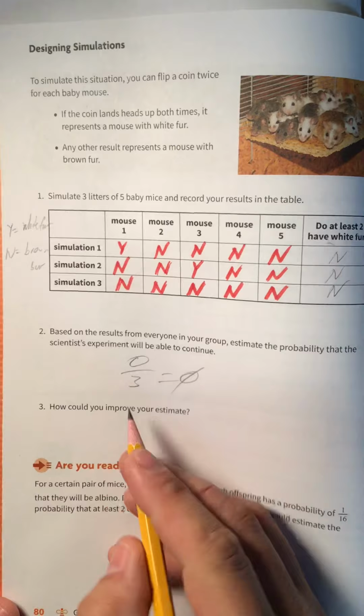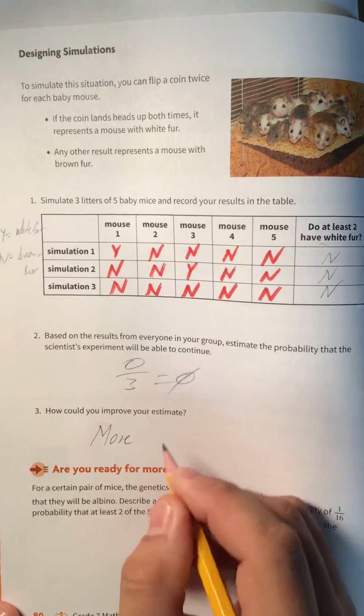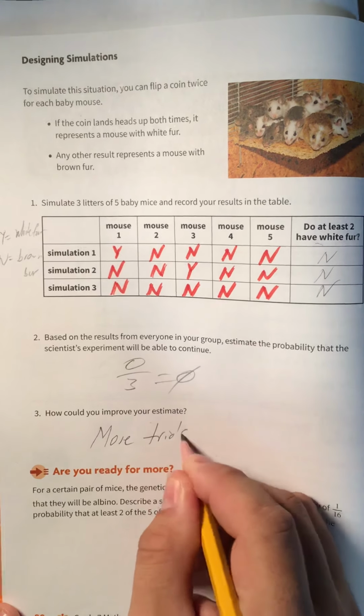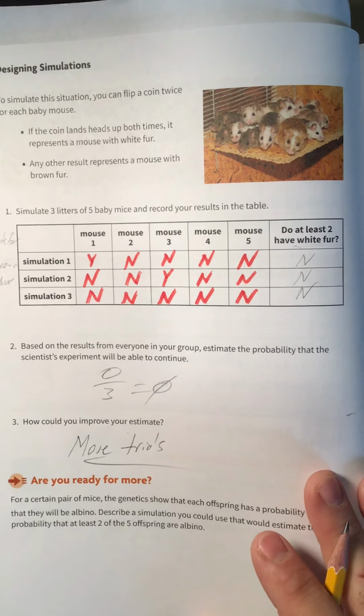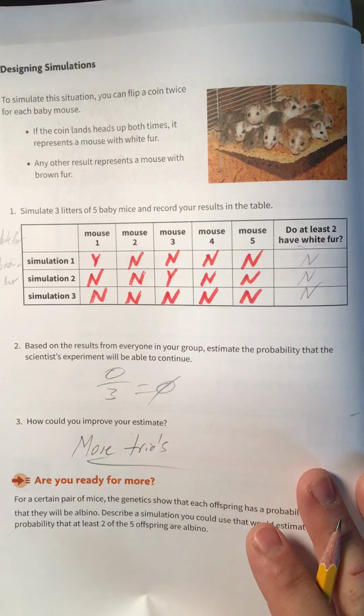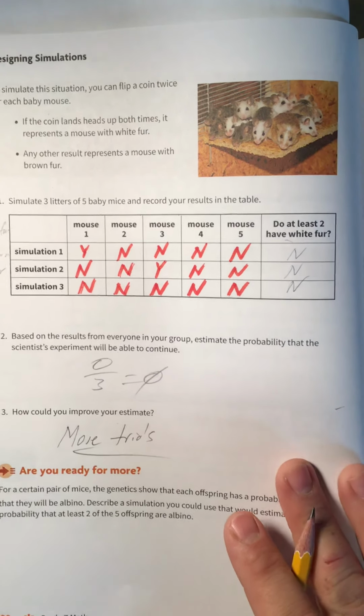How can you improve your estimate? Obviously, that answer is always the same. Run more trials to get it more accurate. 3 doesn't really give you a lot of leeway if the cards, or coins, if you will, do not fall in your favor.